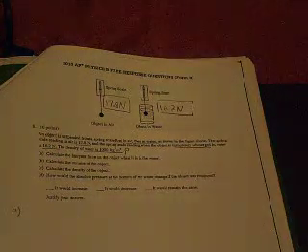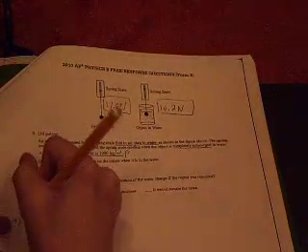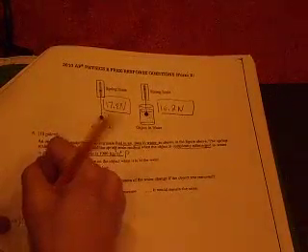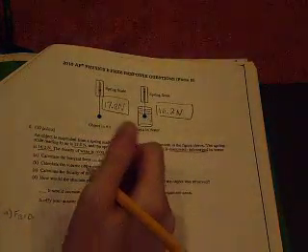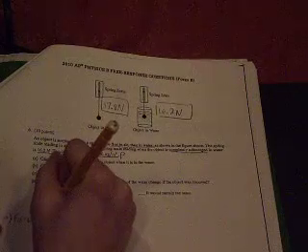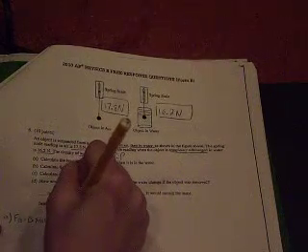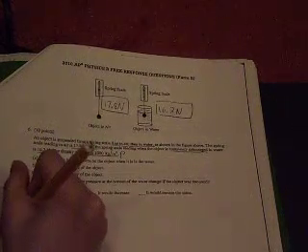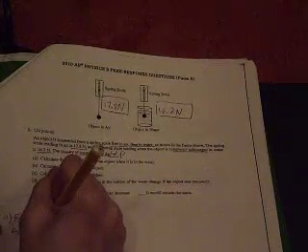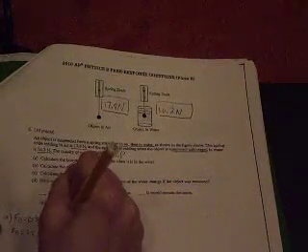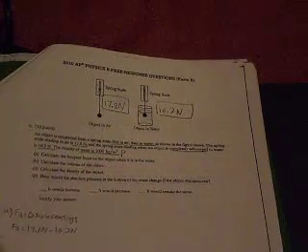So, all we have to do is say that the buoyant force, or FB, is the difference in the two scale readings. So FB is equal to 17.8 newtons minus 16.2 newtons.